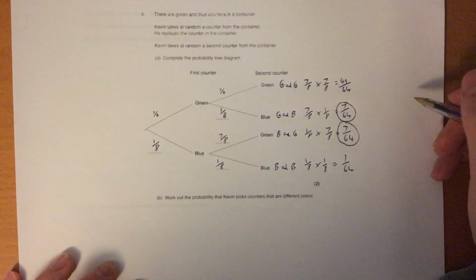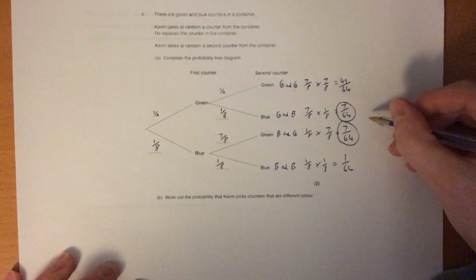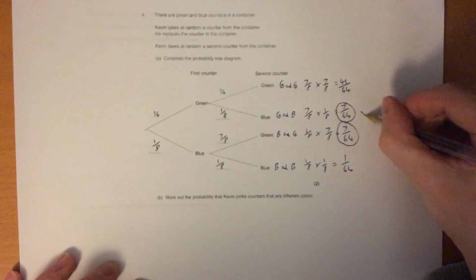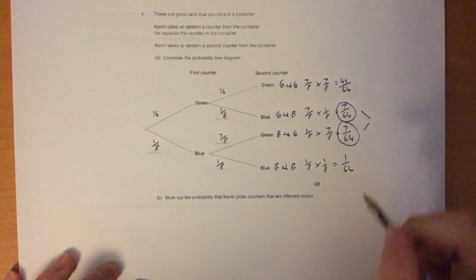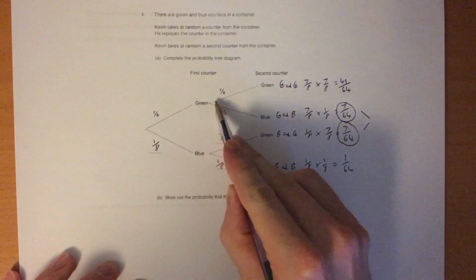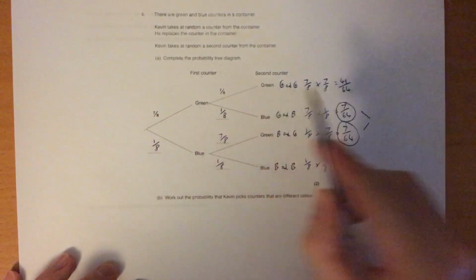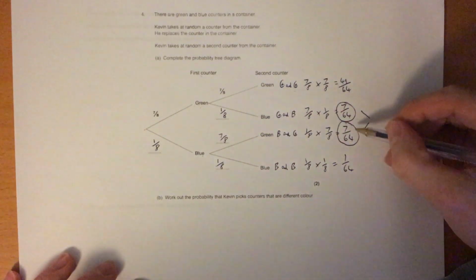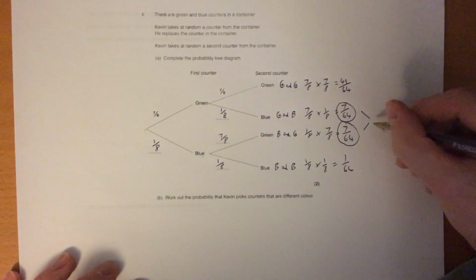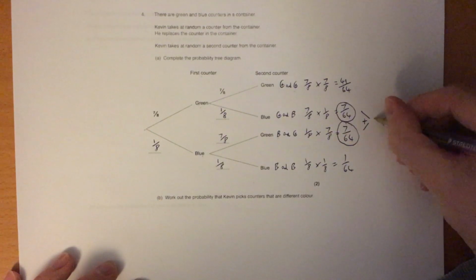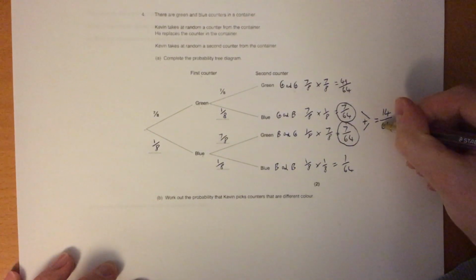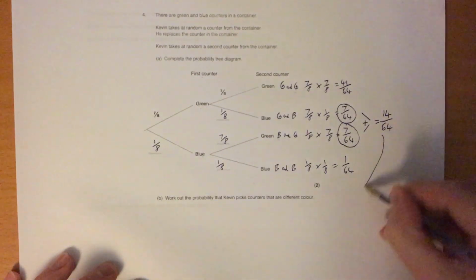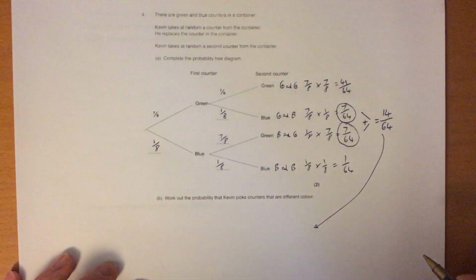So what we're going to do now, we have 2 correct answers. So what we do is we add these 2 together. Now, I don't want you to confuse yourselves. When you work through the probability tree, you must multiply. But once we've established that these 2 answers are both correct, then you add them. So the answer is going to be 14 out of 64 because the denominator is going to stay the same. And therefore that is the answer for that.